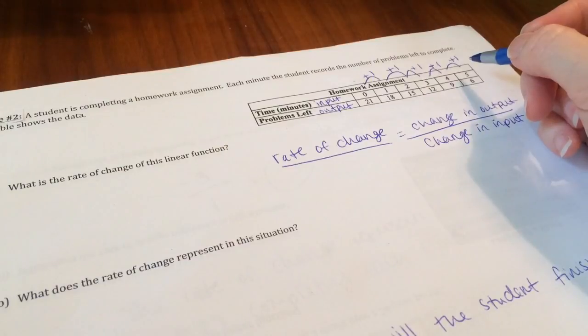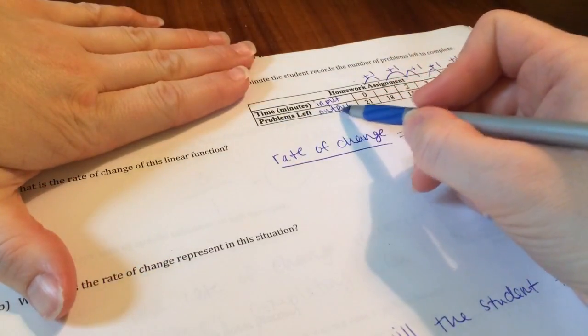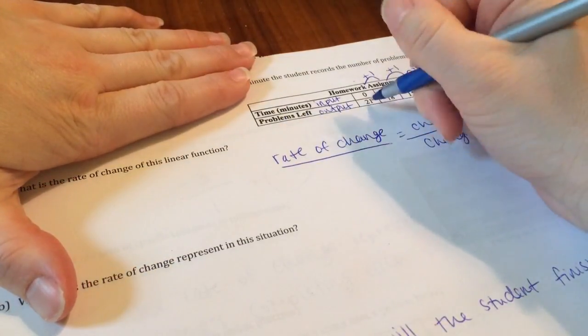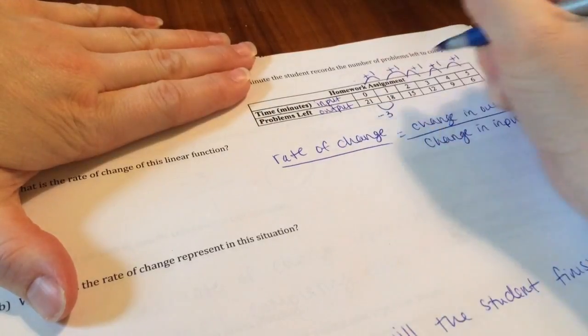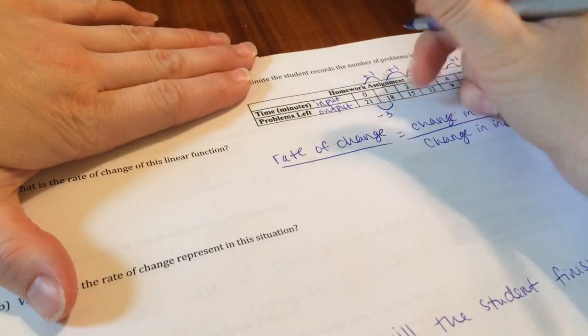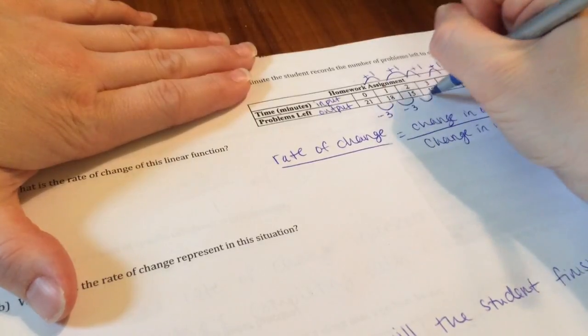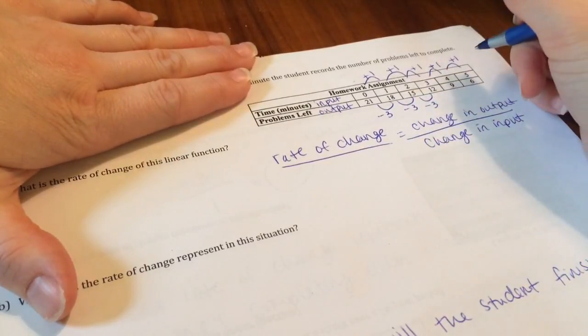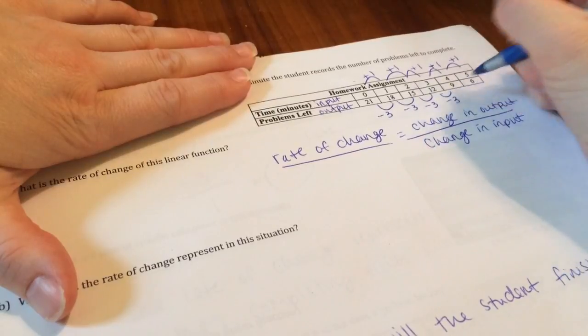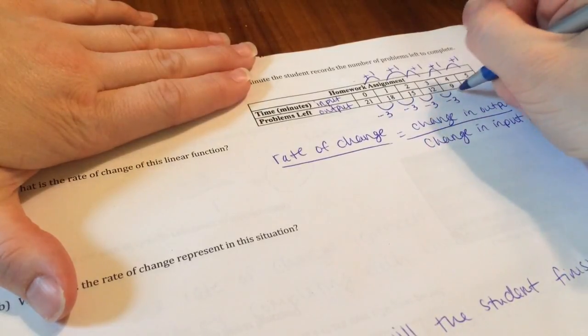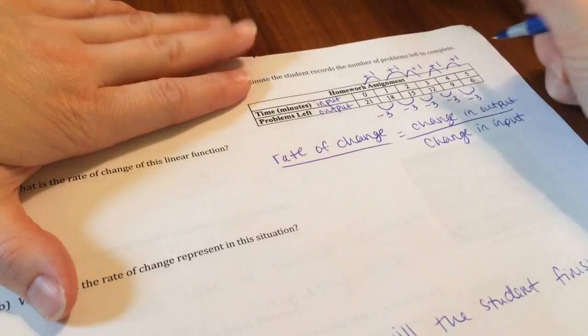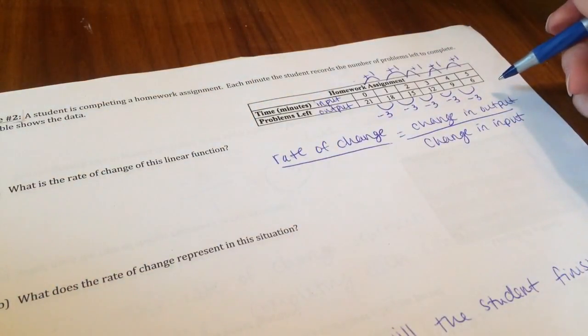It's constant. Now let's figure out the problems left, the change in the output. So to go from 21 to 18, you're going down 3 problems. From 18 to 15, you're going down 3. From 15 to 12, you're going down 3. From 12 to 9, you're going down 3. And then from 9 to 6, you're going down 3. Okay, so he's going down 3 problems each minute.